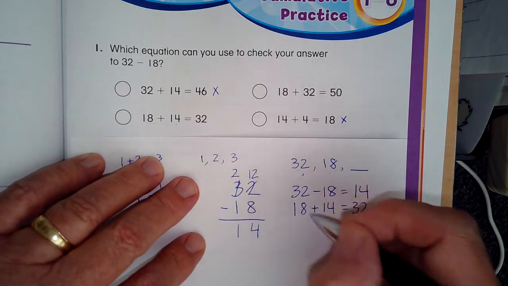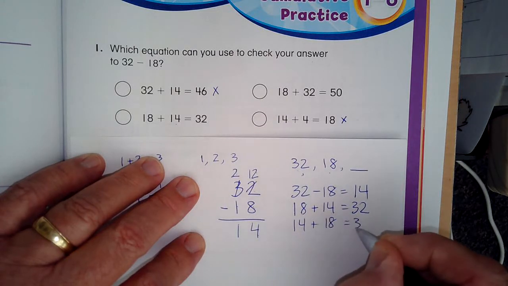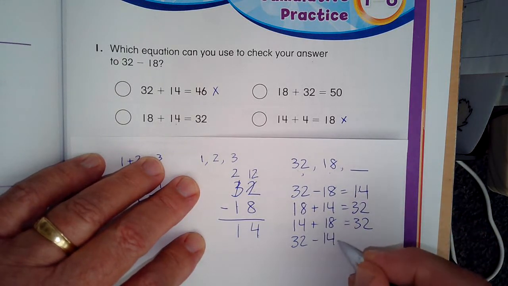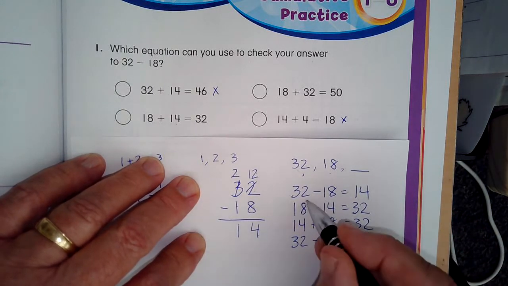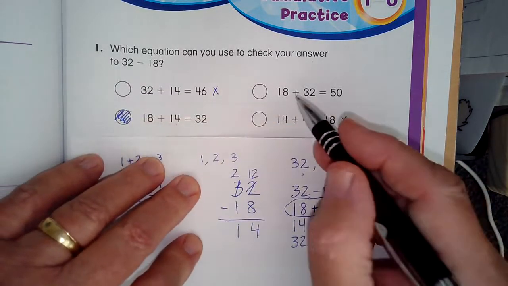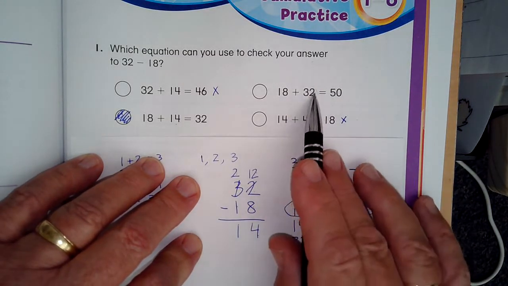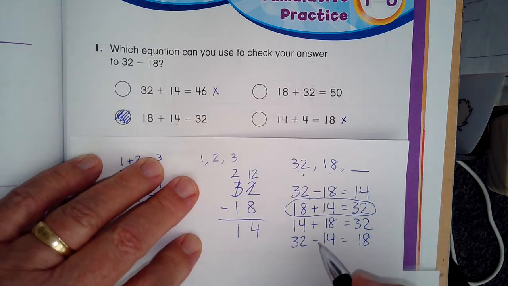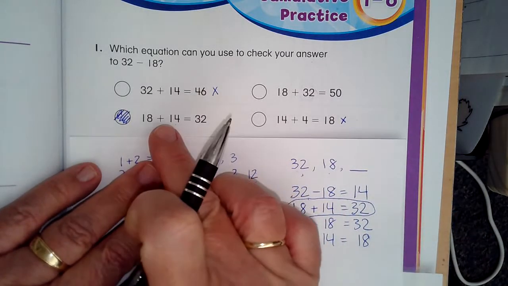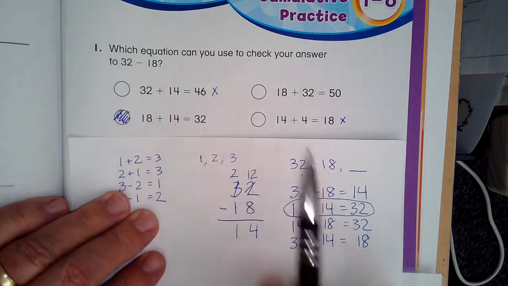I could also say 14 plus 18 equals 32, and 32 minus 14 equals 18. This is one that will work. So I'm going to color in this. Let's check and see this. 18 plus 32. Well, no, 32 is my biggest number, so I know it won't be that. All right, so we have figured it out. 18 plus 14 equals 32 is a way I can check 32 minus 18.